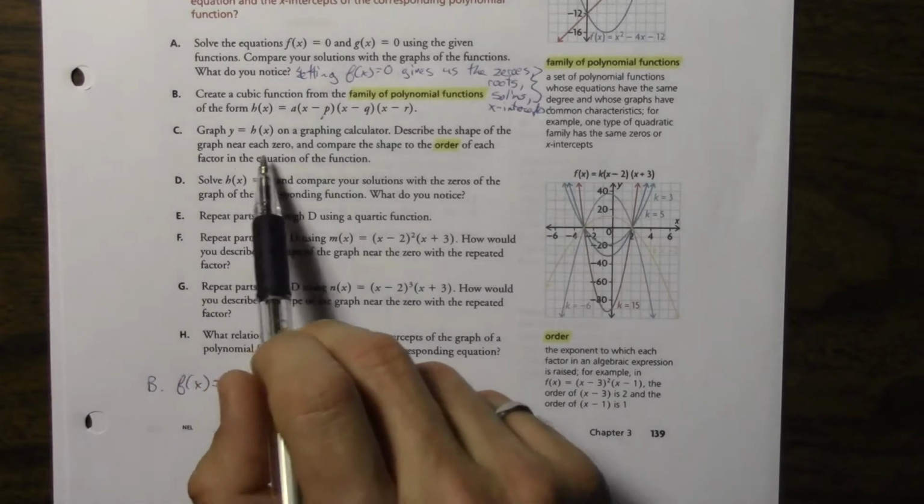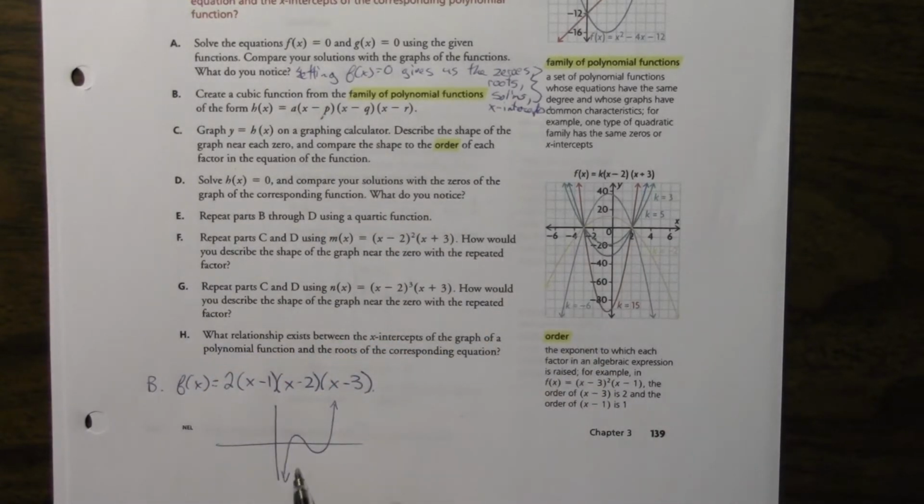Describe the shape of the graph near each zero. Each zero is here, here, and here. Those are our zeros. And the shape of the graph is that the graph passes through each zero. There's nothing really strange happening. There's no turning point happening on the zero and there's no asymptote. To describe it, I would say the graph passes through each zero. Any questions about that?